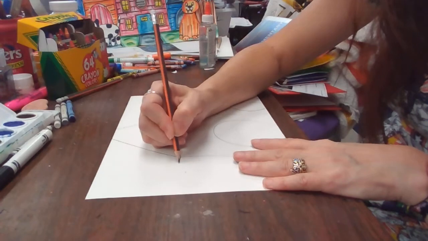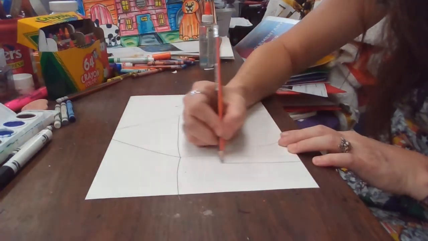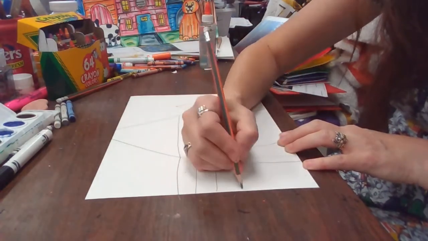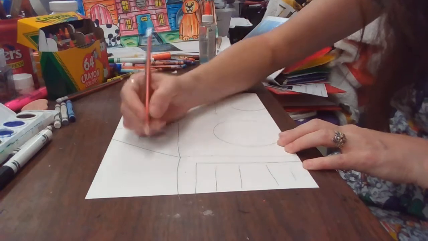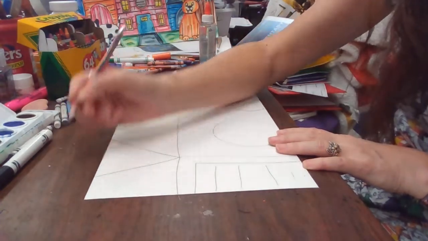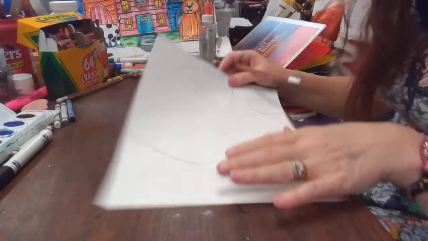If it's easier for you, let me show you. So over here, I'm going to make the garage where the car goes. So here I'm going to make a big rectangle, but it's coming off the paper. I'm going to draw lines. Here's my diagonal line to the top. Now we're going to be adding more in a little bit, and I'll show you that.